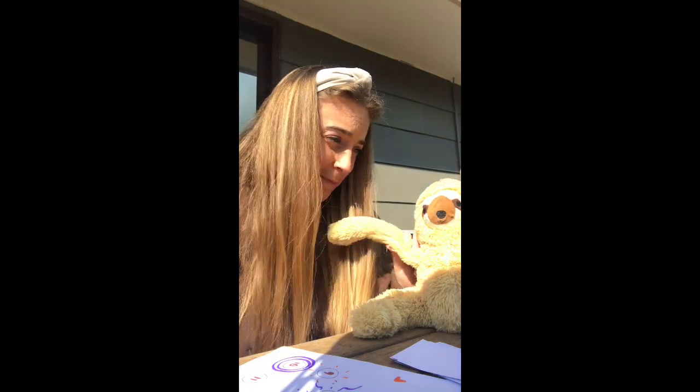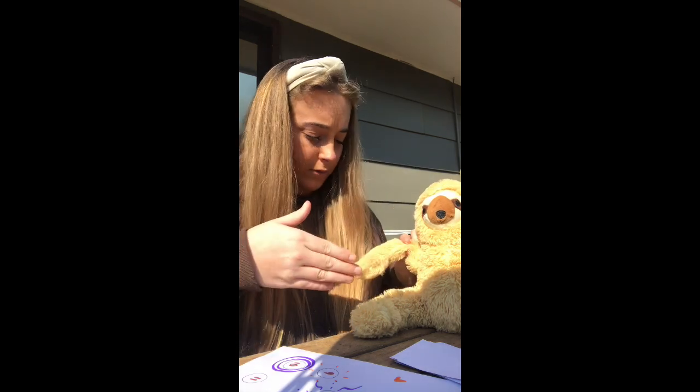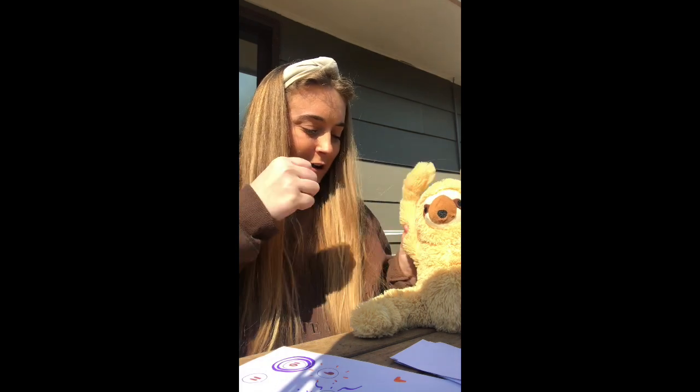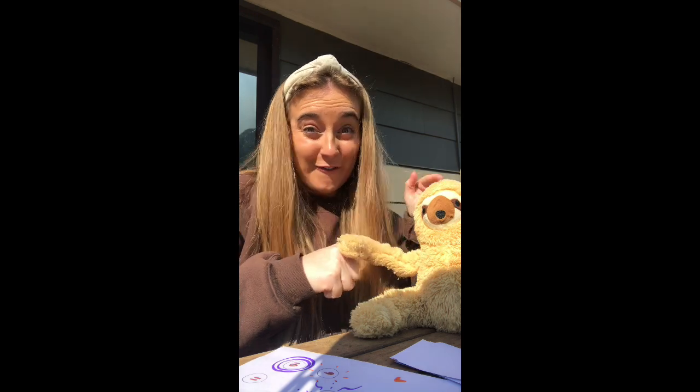Let's play rock, paper, scissors to see who goes first. Okay, ready? Scissors, paper, rock. I did paper too. Slothie did paper. Scissors, paper, rock. Oh, Slothie did paper again. So he gets to go first.